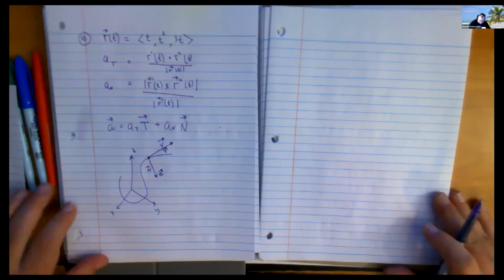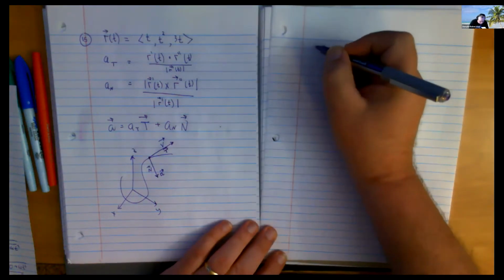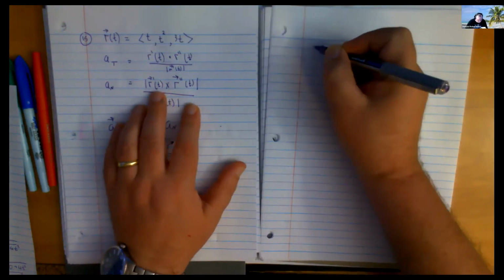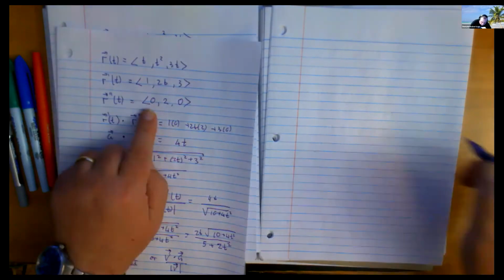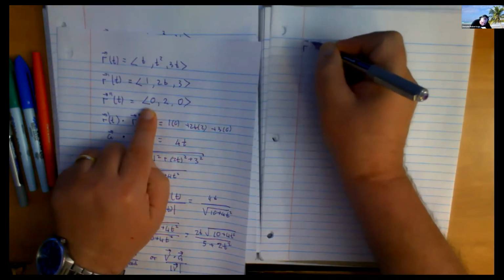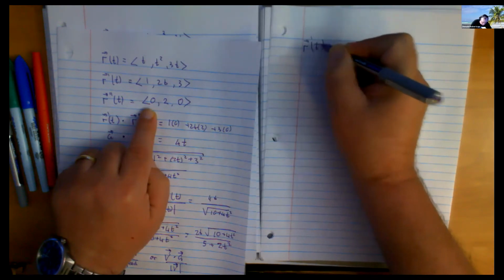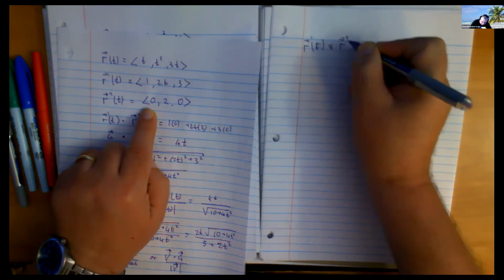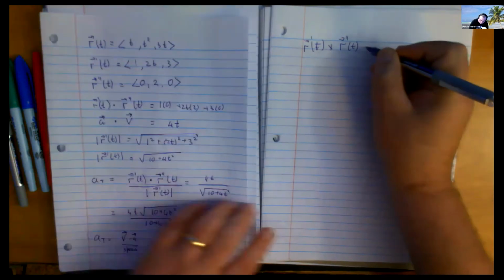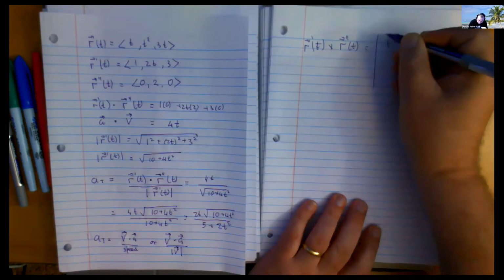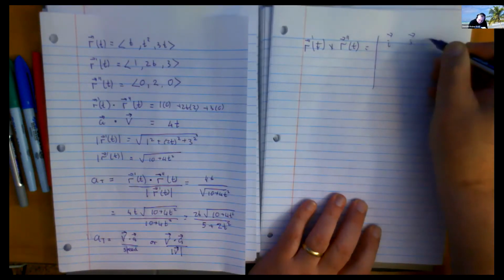Okay, so I need to find the second one. I already know what these two are because I've got them here. So I'm going to find the cross product of the first and second derivatives, and that's going to be an i, a j, and a k.